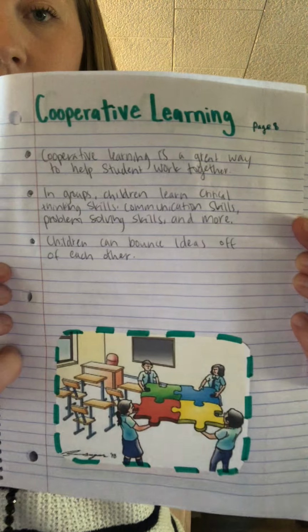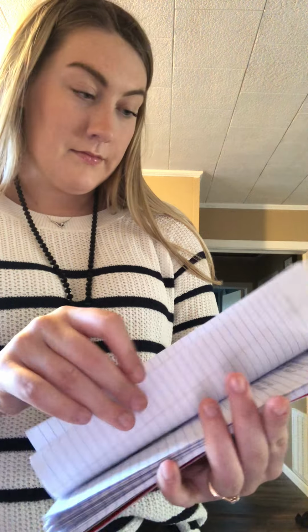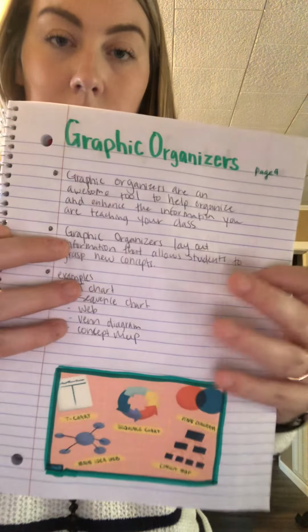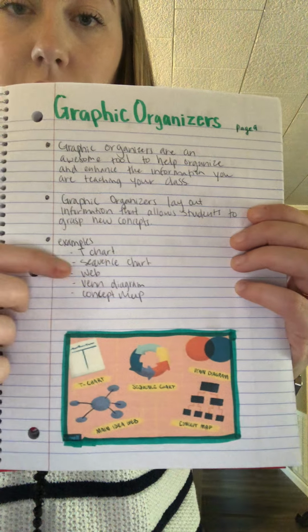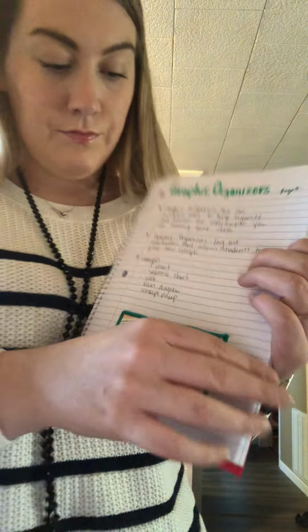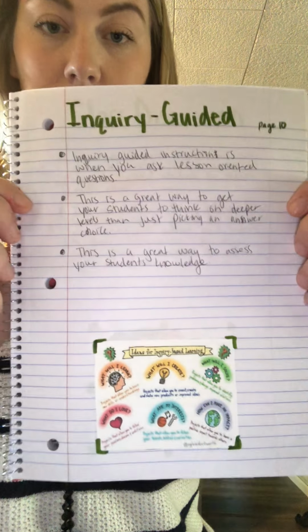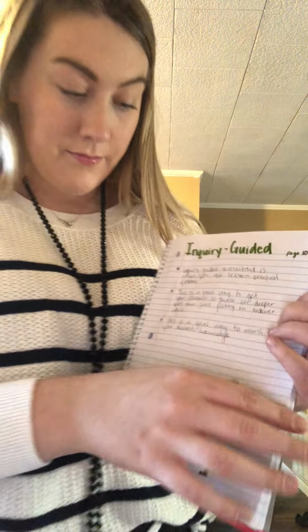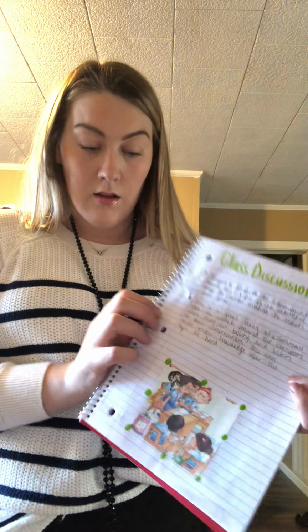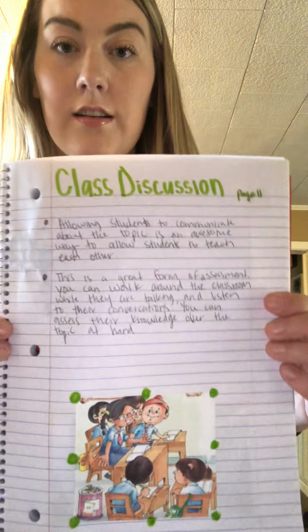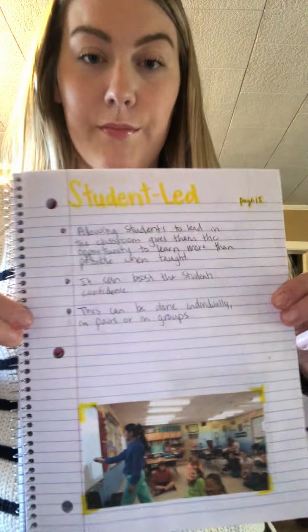Visualization. Cooperative learning. I did graphic organizers and I listed a few of them here. Inquiry guided, which is basically question based. Class discussion and group discussion. Student-led classrooms.